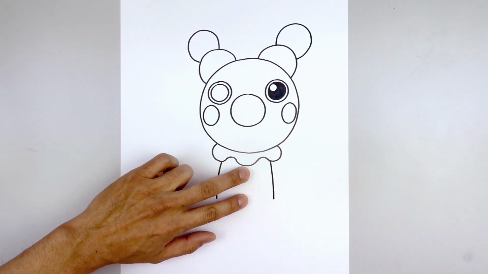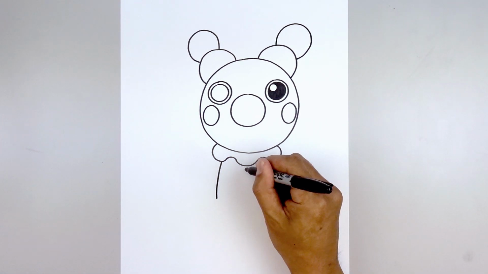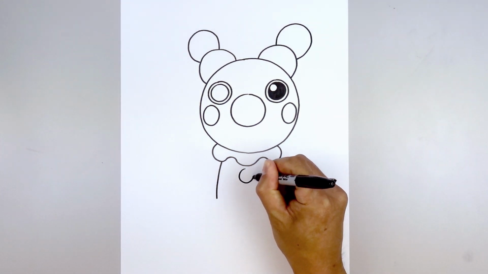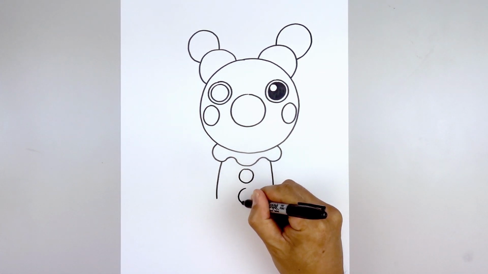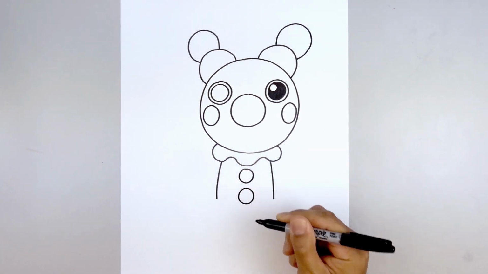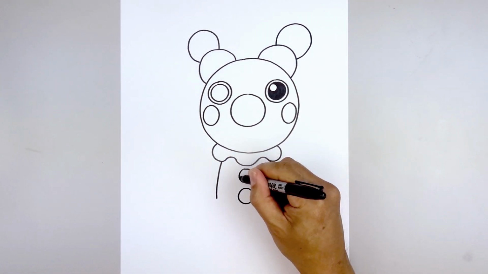Let's add two large buttons in the center of the body. Starting at the very top, we'll add a circle. Let's leave a gap and draw it one more time. And then we're going to fill those buttons in black.